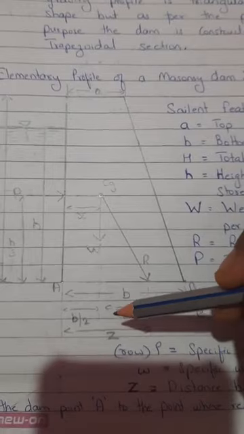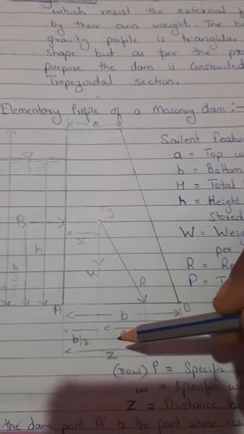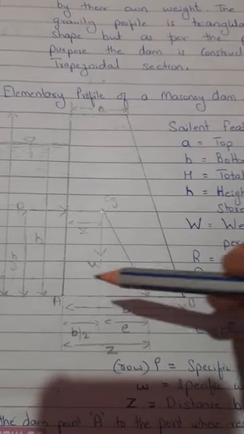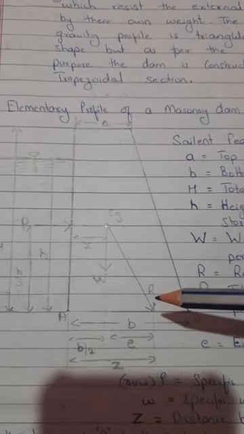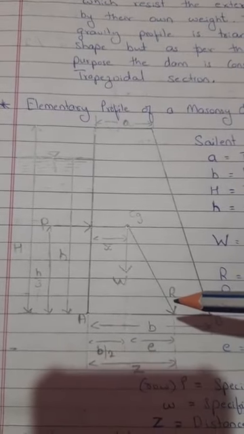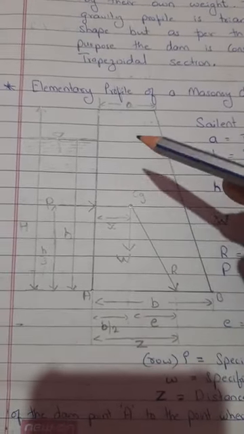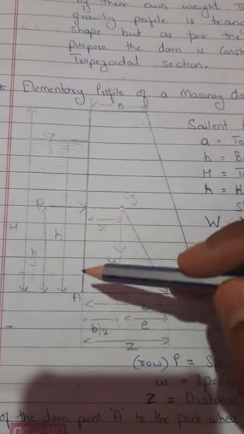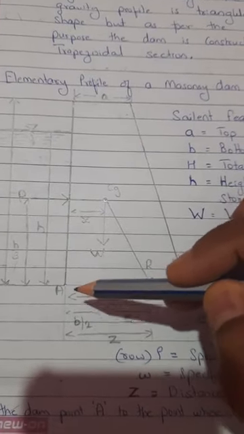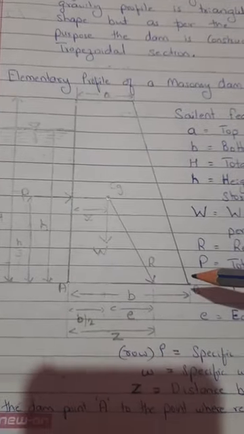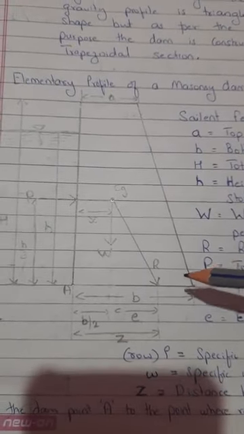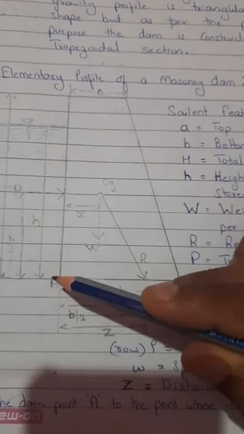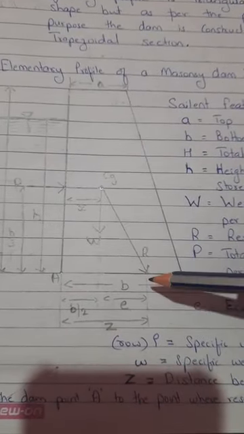Z is the distance from the heel to the point where the resultant acts. Heel and toe, as we have in the feet: we will have the toe at the front side and the heel at the back side. Here also in the dam, the back point, where we are storing the water, is called the heel. So this point A is called the heel of the dam, and point B, the front point, is called the toe of the dam. Z is the distance from the heel of the dam to the point where the resultant acts.